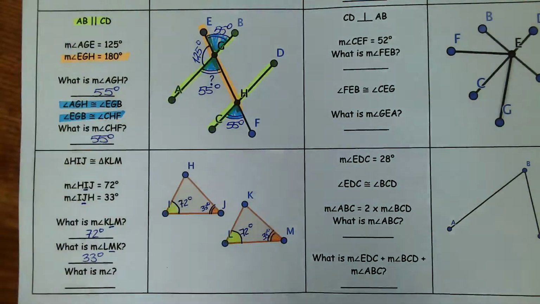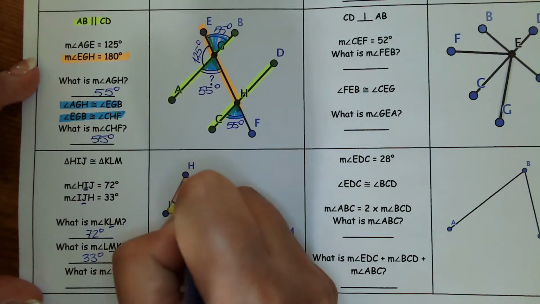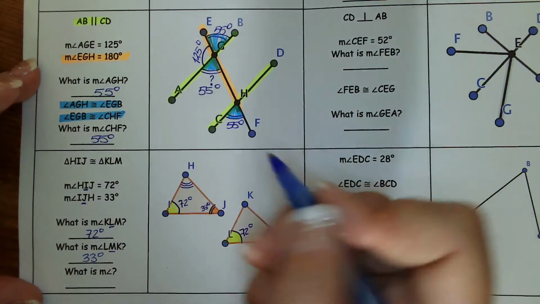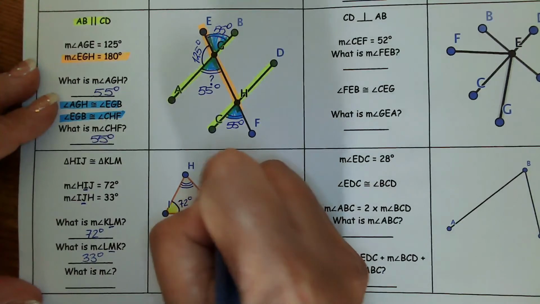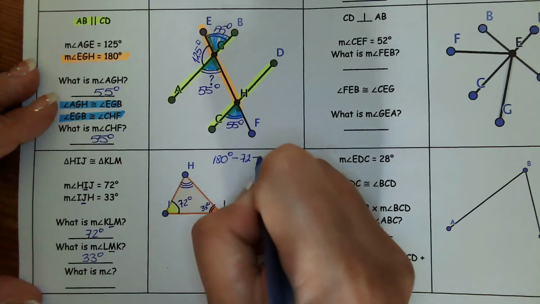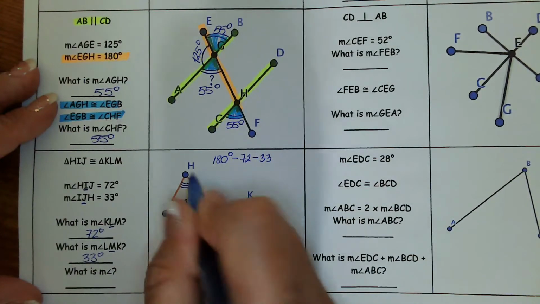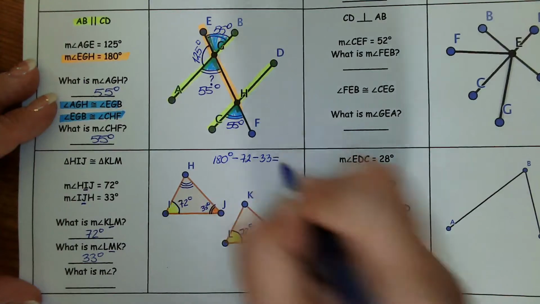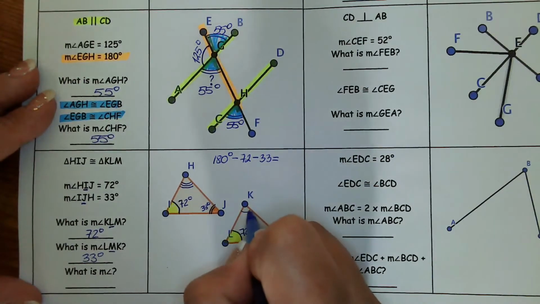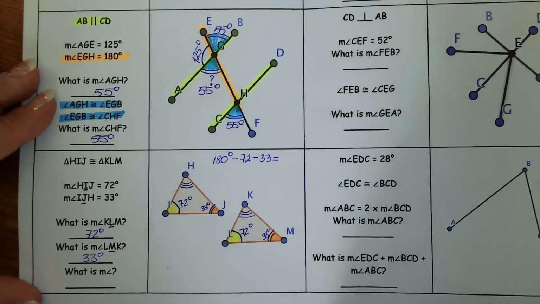So to find the missing angle, what we need to do is subtract 180, the full triangle, minus the 72, and minus the 33. Or we can add 72 plus 33 and then subtract. In this triangle, the sum of the angles inside the triangle is 180.